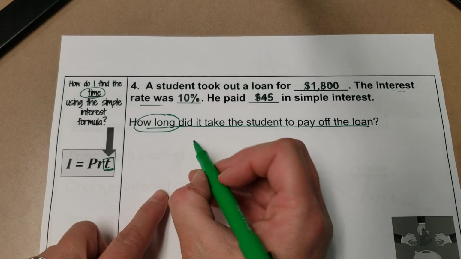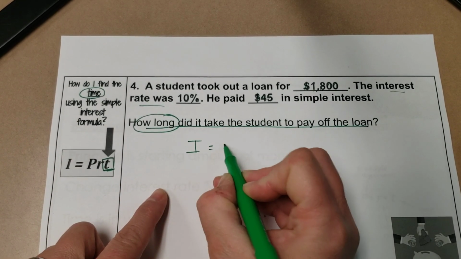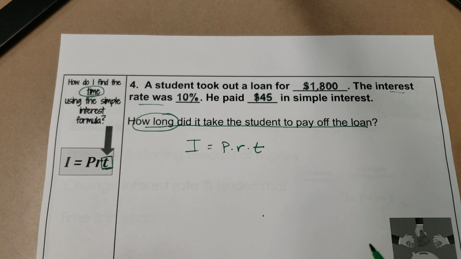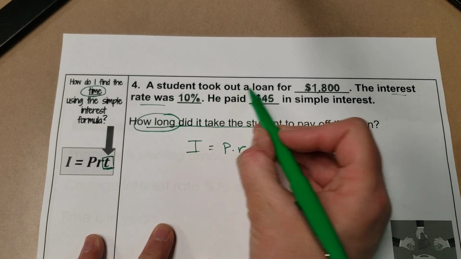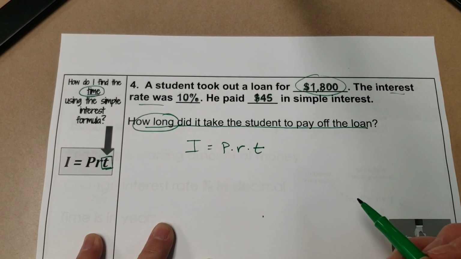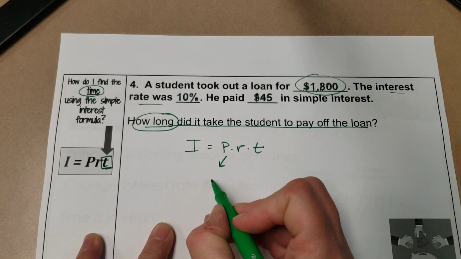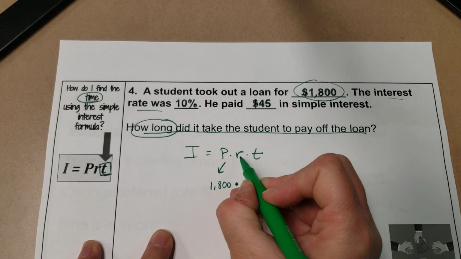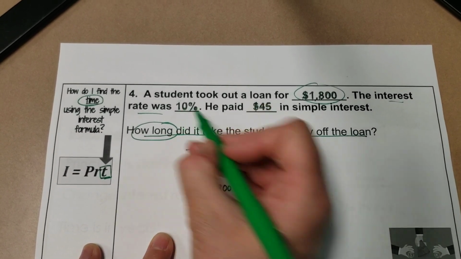So let's start with the formula that we know. Interest equals principal times rate times time. And let's fill in the numbers that we know. The student took out a loan for $1,800. Well, that's the principal. That's our starting amount, $1,800. We're going to multiply that by the rate. Do we know the rate? Yes, we do. It's 10%.